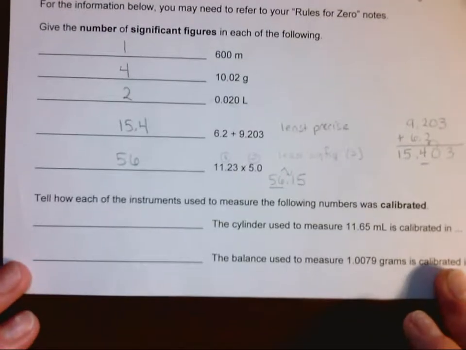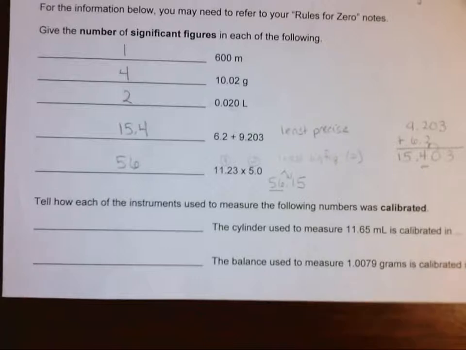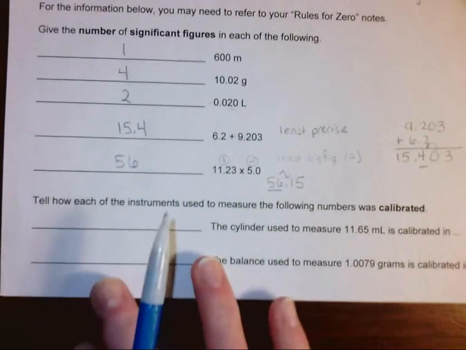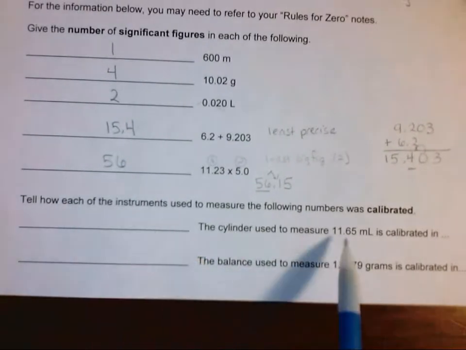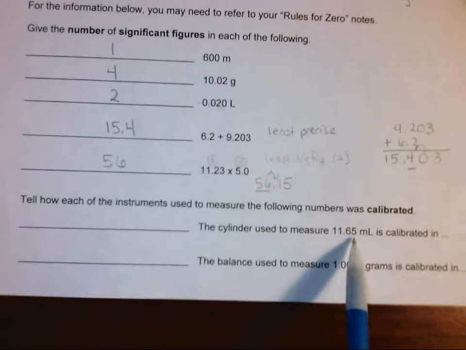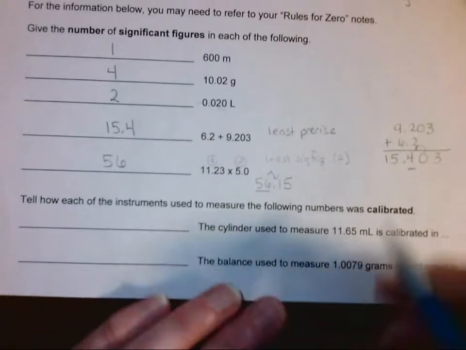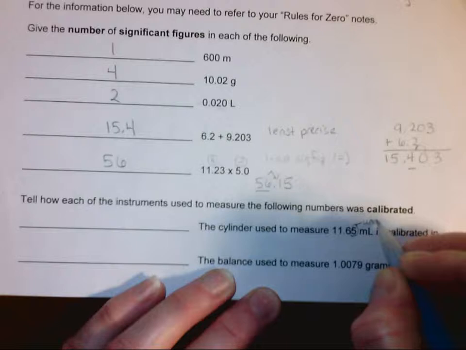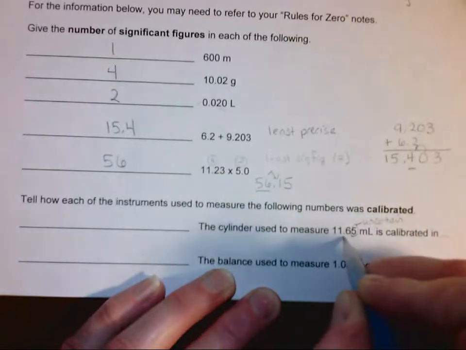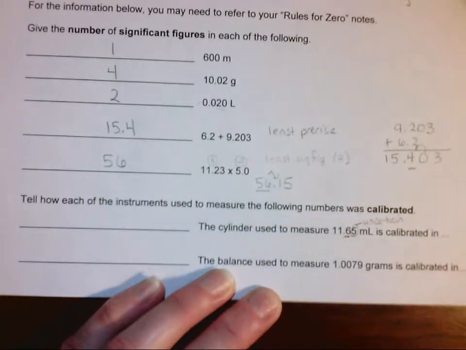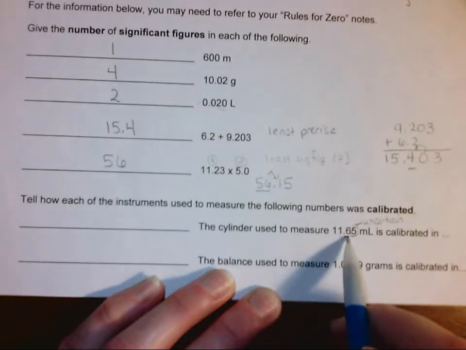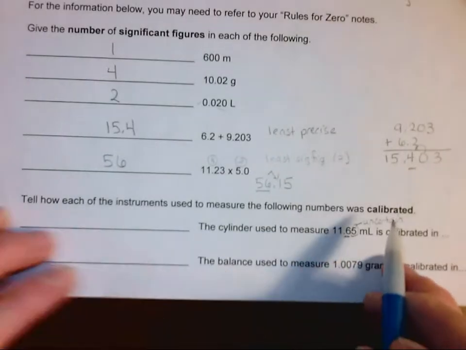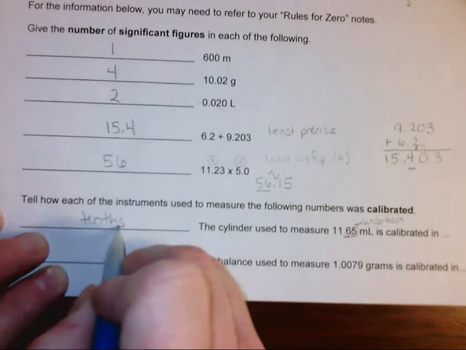In the last examples on this page, we're actually going to go backwards, similar to what we did on the example number 2 above with the graduated cylinder. And we're going to determine how these instruments were calibrated as a reader of the number. And so we have, in this example, 4 significant figures, and knowing our rule for significant figures, we know that this is our uncertain digit, which means this is where our instrument was calibrated. There were calibration marks at the 10th of a milliliter. So we say this instrument was calibrated in tenths.